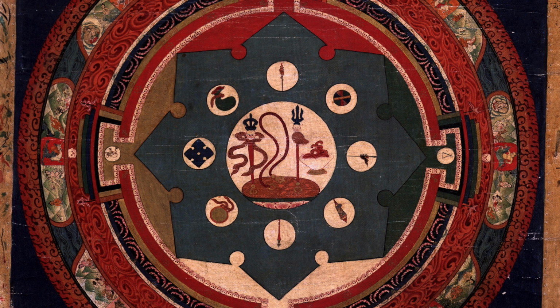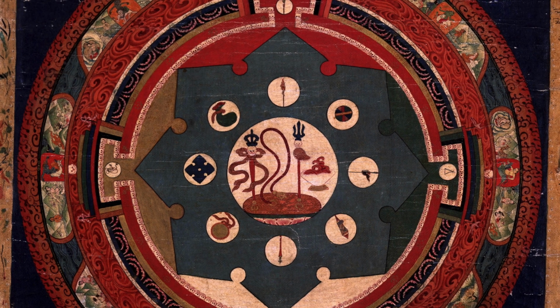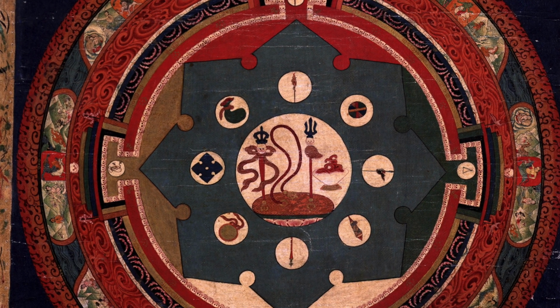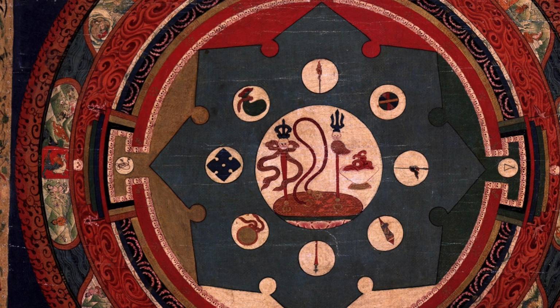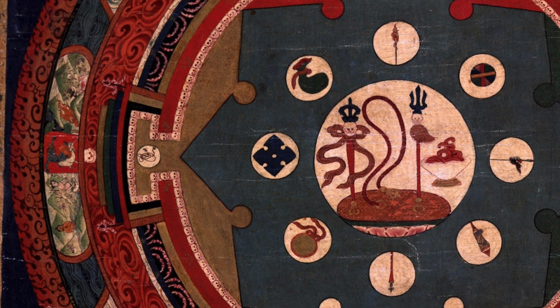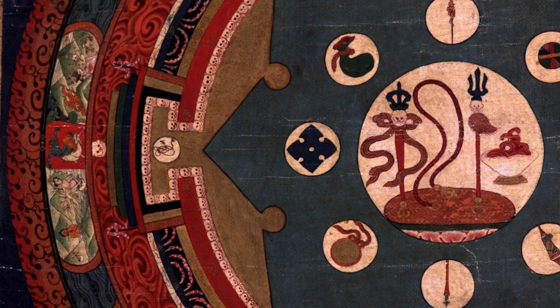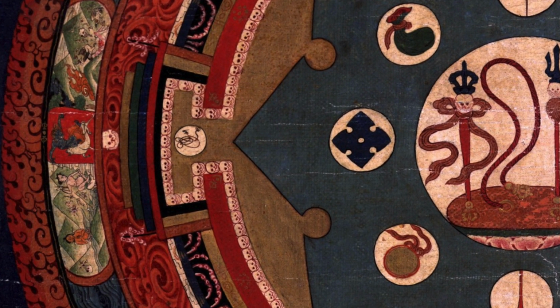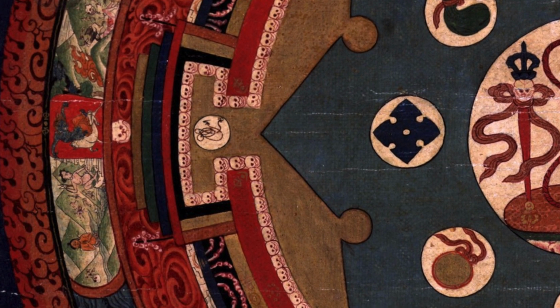Then, outside of that, we have a red background. Then we have a thin layer of what appears to be skulls, and in the 4 cardinal directions, we have 4 T-shaped structures. Those T-shaped structures, those are the doors. They're representing the doors of the palace that Yama Dharmaraja and his consort reside in. And this palace is a little unusual because it's round. Most palaces inside of a mandala are square in shape, but in this case it's round.